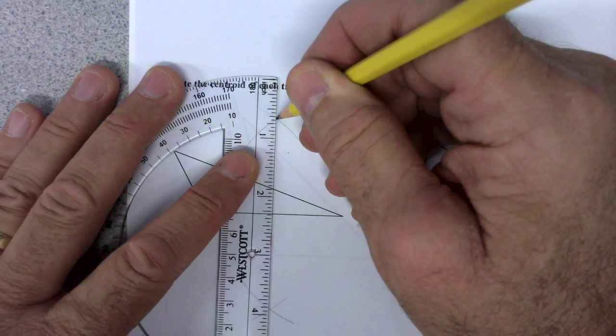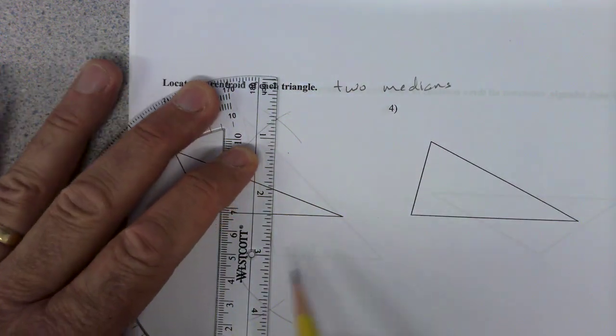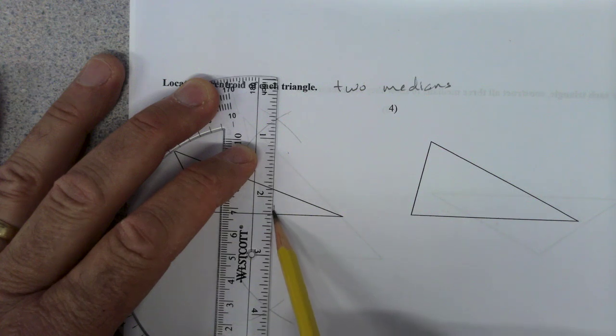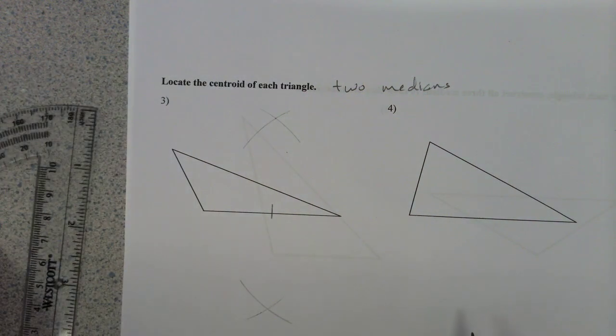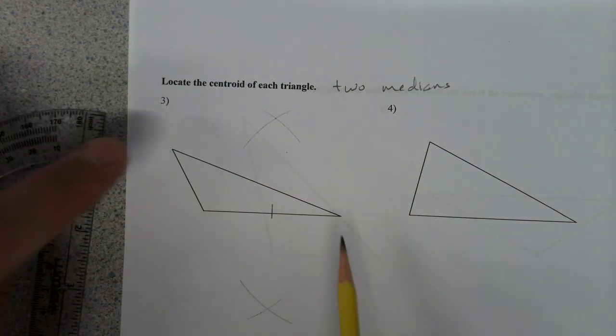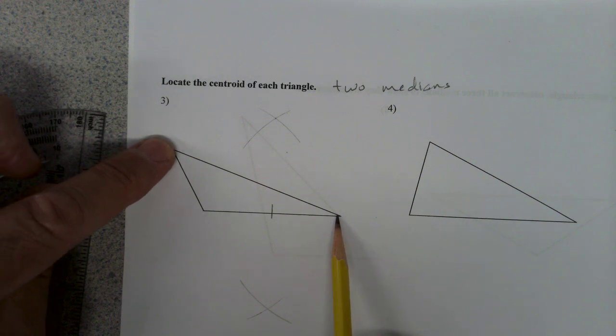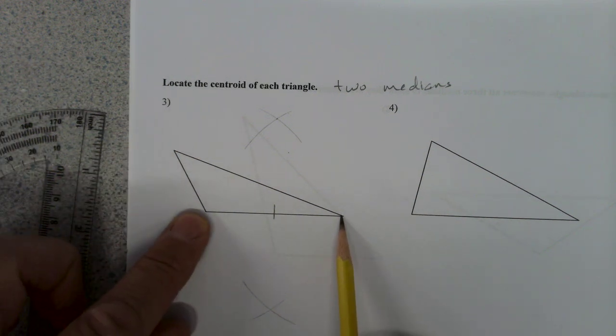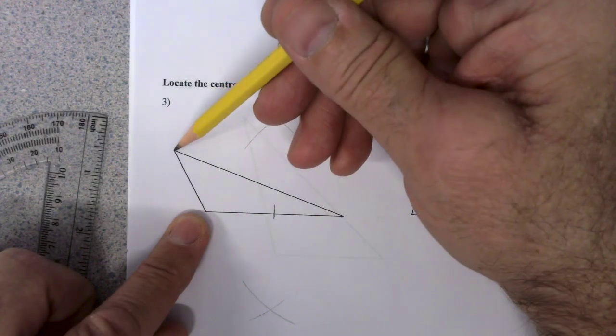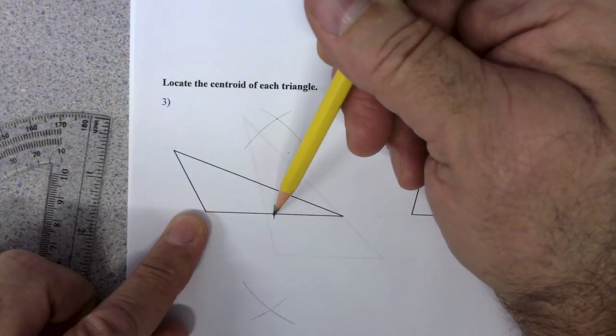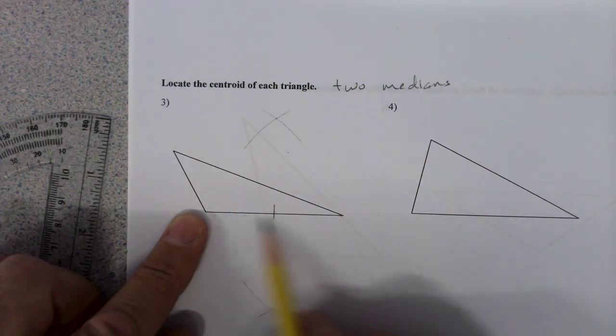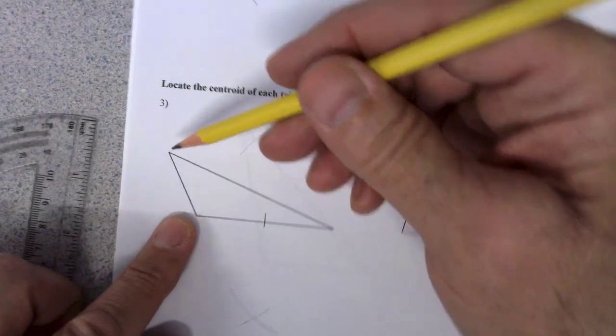I think that might be it, but I only need the middle on that side marked, right? Because I just cut this one in half. That means I'm going to connect this angle to that midpoint. So this side and that angle, that's the median.